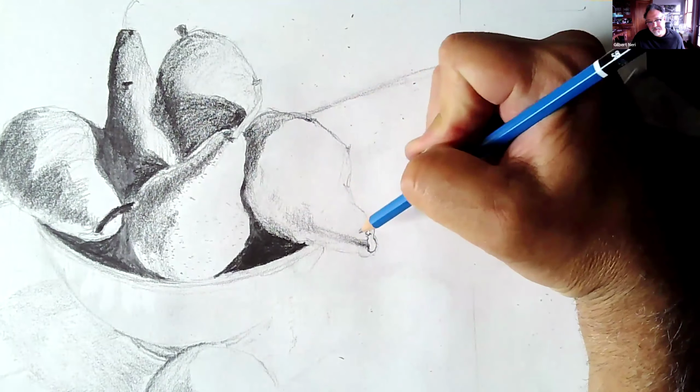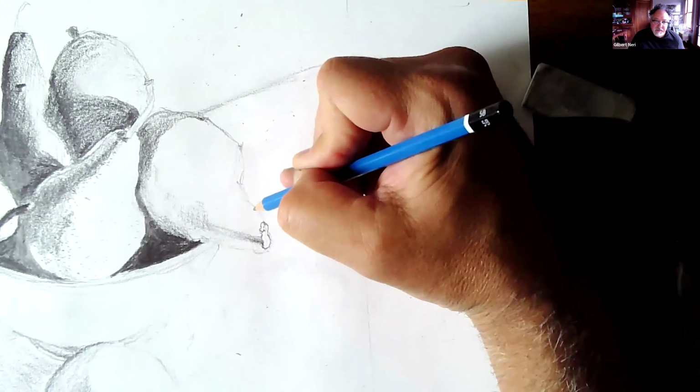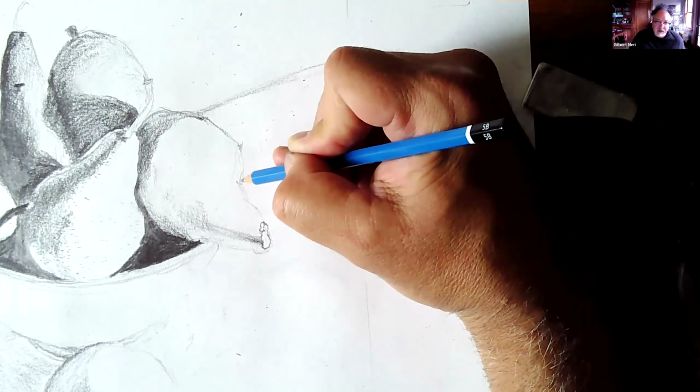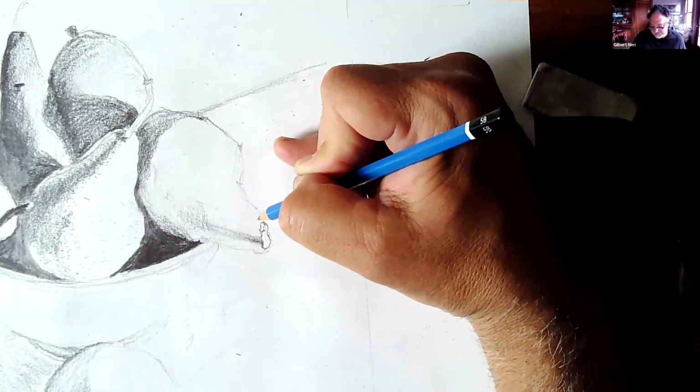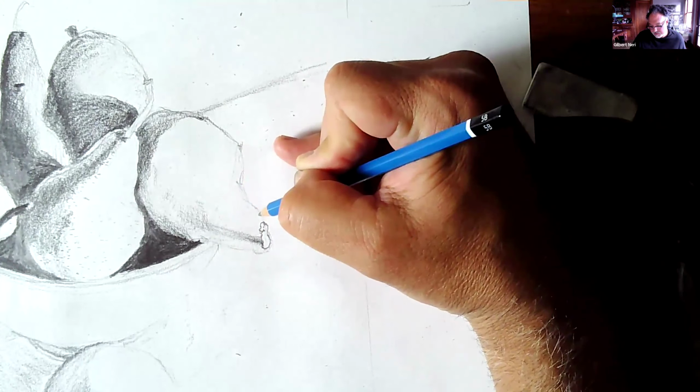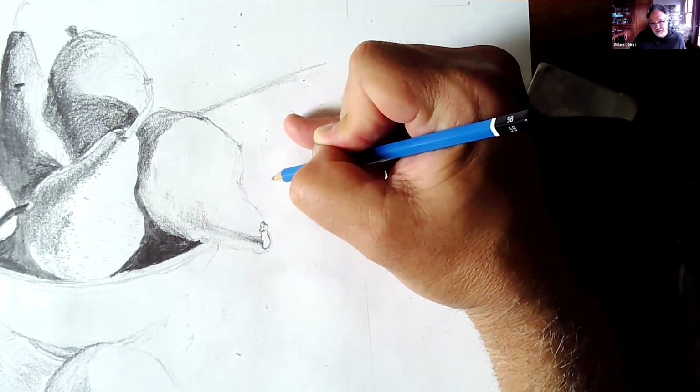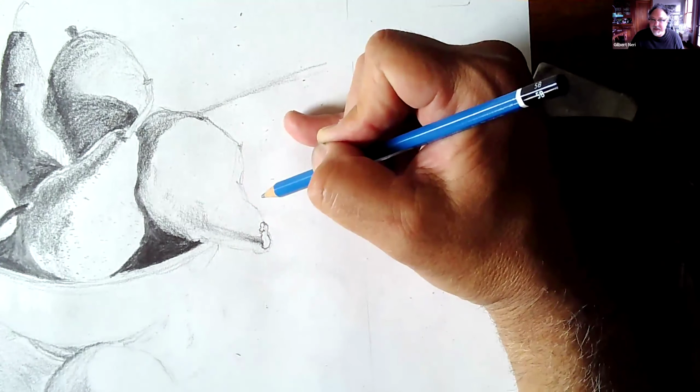Another thing too is there's a tendency, I think, for people to want to outline stuff. But if you look at the photo, for example, over here, there is not really a line. All there is, is a difference in tonality. So there's a slight tone difference between here and the background.